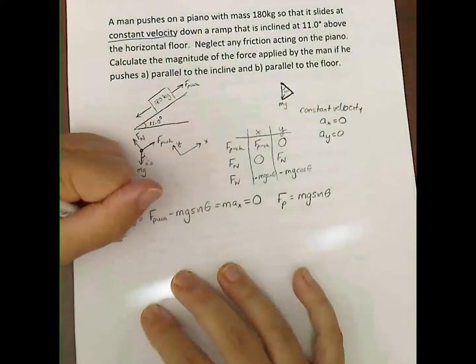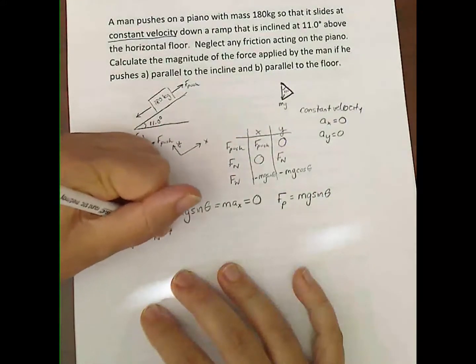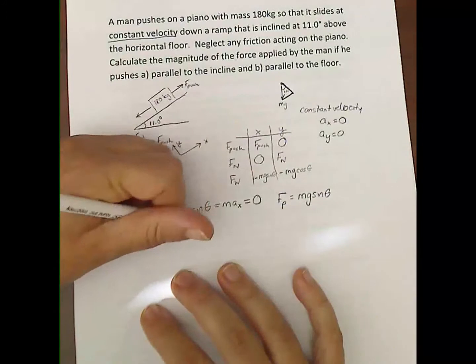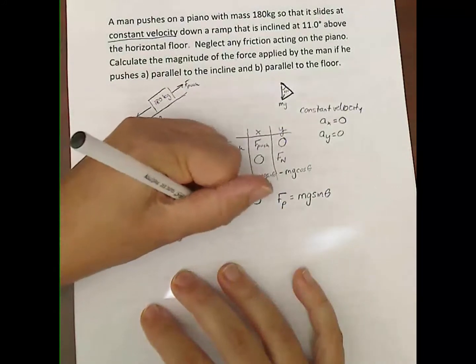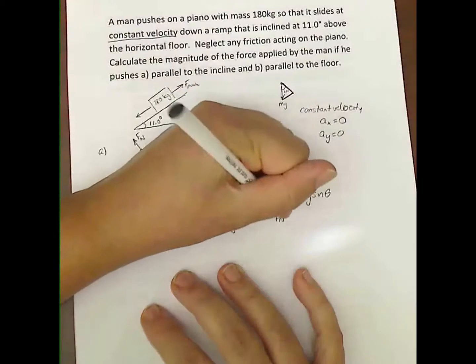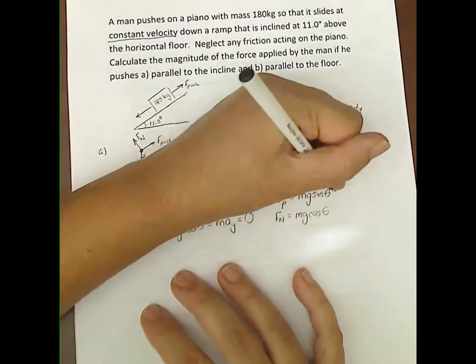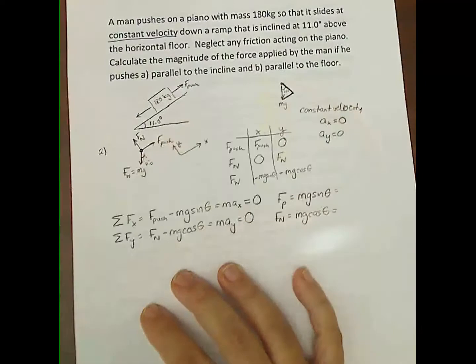If I similarly did it in the y direction, I get my normal force minus mg cos theta is equal to the mass times the y acceleration, which again is 0. So then my normal force is equal to mg cos theta. And I can go ahead and plug the numbers in.